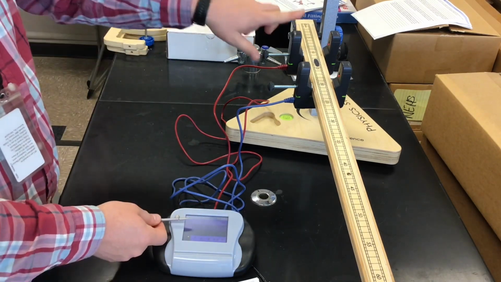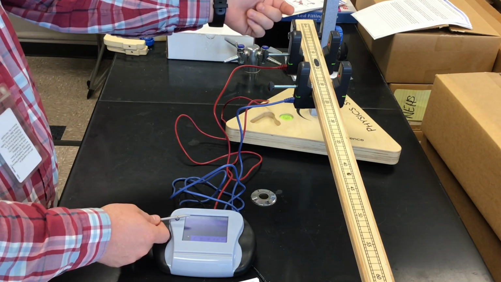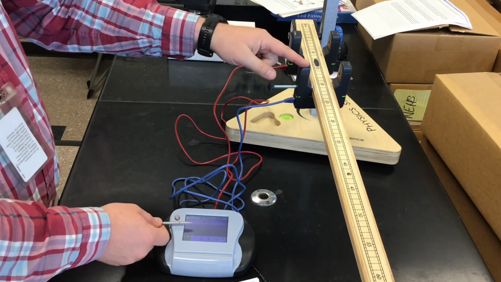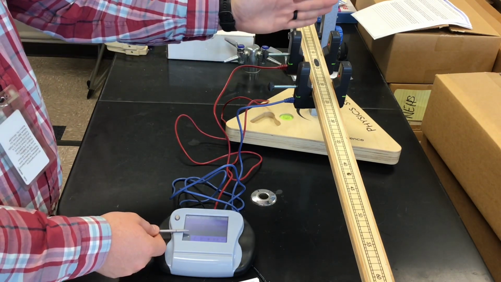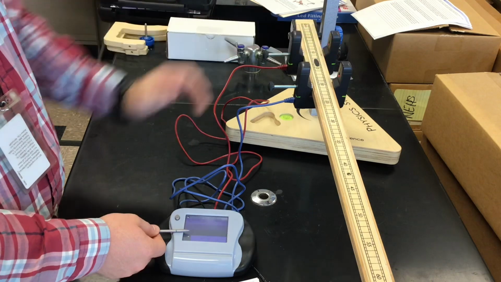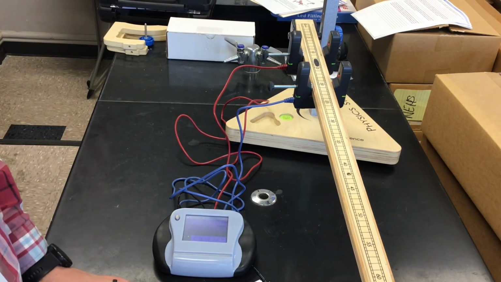Time A, I'll use that to calculate the speed that I was at here. It's how long it took to go through that laser. Time B, same thing, but for this sensor. And then this measurement here is how long it took to go from this sensor to that sensor, sort of like an average velocity. So the setup is pretty standard, pretty easy.